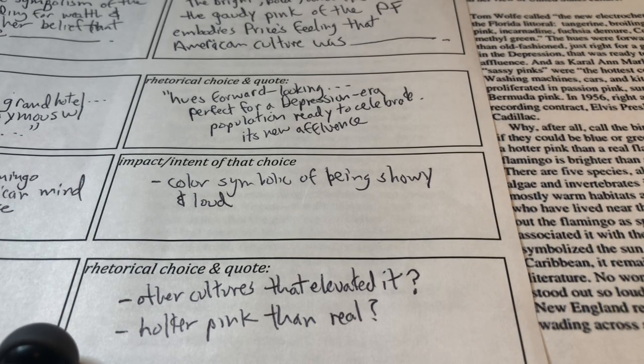And what does that possibly say, or how does that bring out more of this aspect of her believing American culture is showy or superficial? So that's how I would kind of start to tackle the second body paragraph, or what I would be discussing in terms of the author's purpose after the tonal shift.